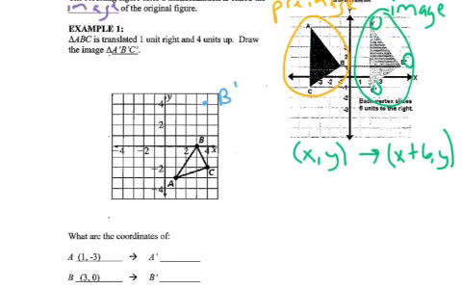So for A, I'm moving it to the right 1, up 1, 2, 3, 4. I would have my dot here for A prime. For C, I'm doing the same thing, move to the right 1, up 1, 2, 3, 4. I'm going to place a dot right there and label that C prime. So here's what my image would look like after my translation.